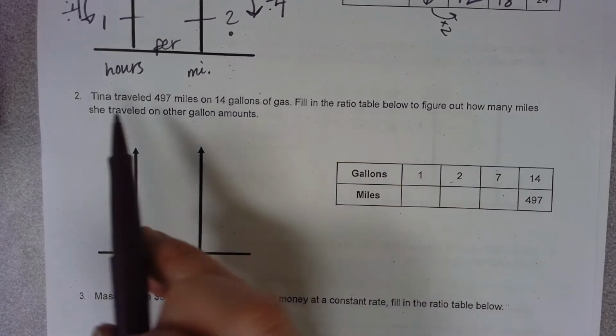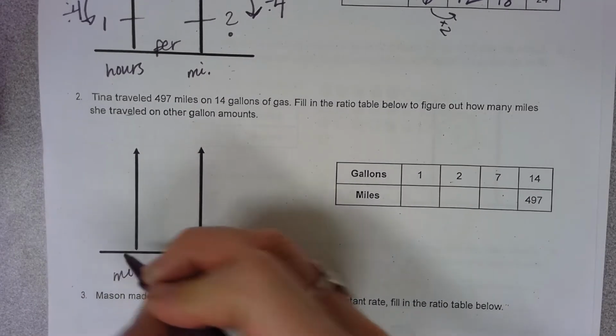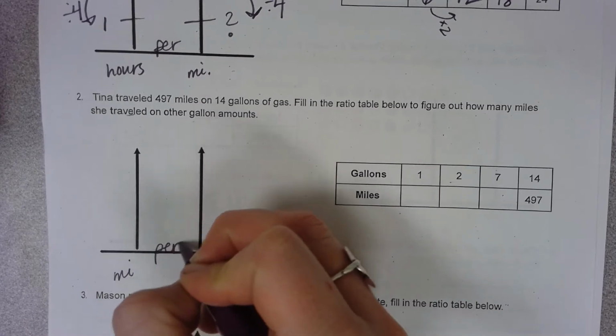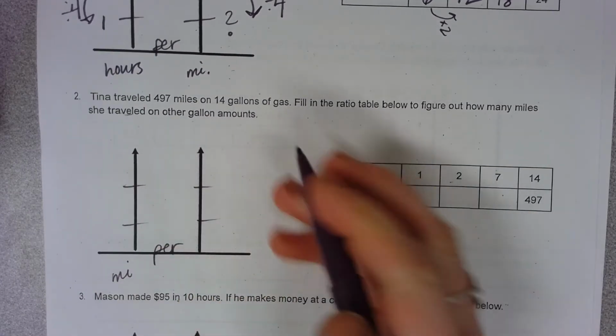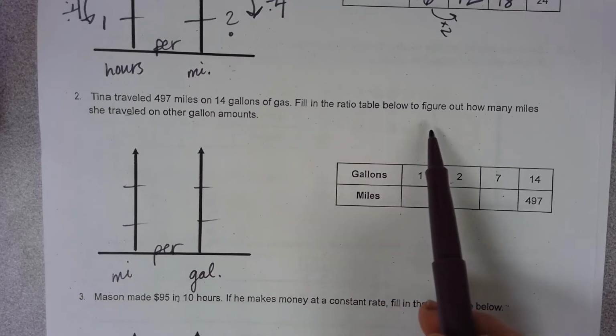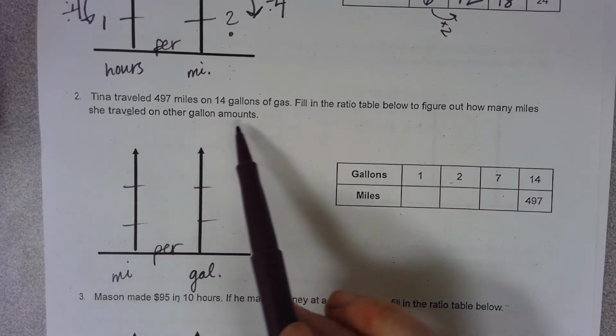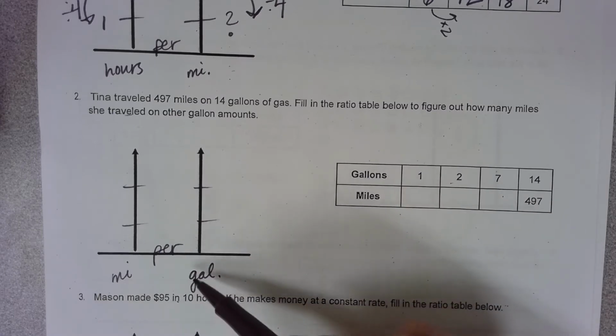So we have Tina traveled 497 miles. Put that on my double number line. On 14 gallons of gas. So gallons is our other label, miles per gallon. Fill in the ratio table below to figure out how many miles she traveled on other gallon amounts. So gallons and miles are over here. We have them matching up in our double number line.